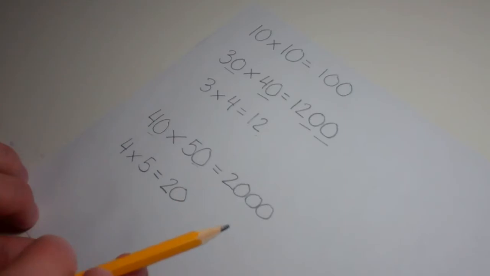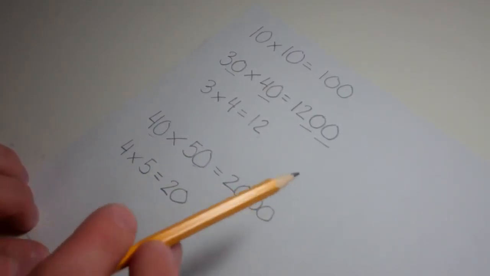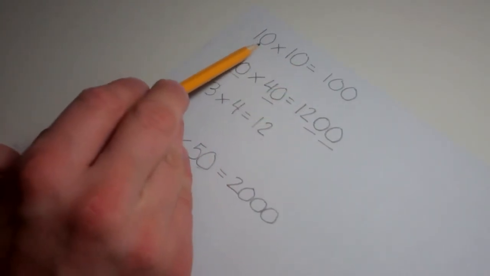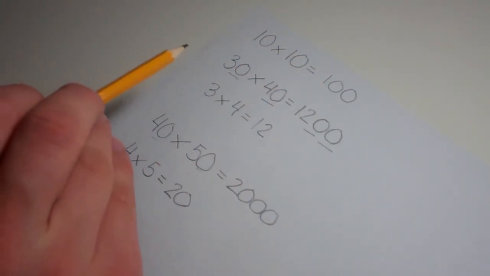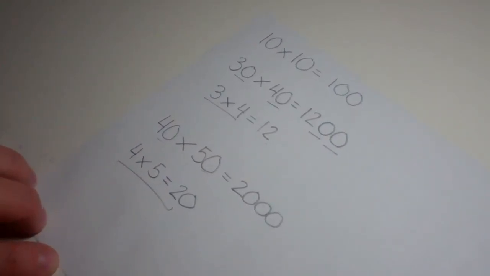So I don't want to just follow that simple rule. I want to actually think about the number of hundreds I'm going to have. But if I keep in mind up here that every time I multiply two tens I get a number of hundreds, then I can just use the basic multiplication facts to help me with any other answer.